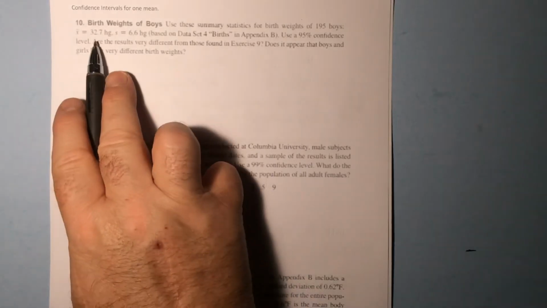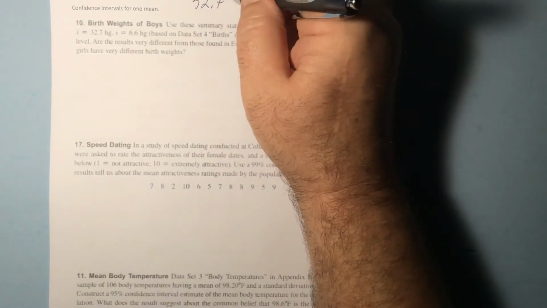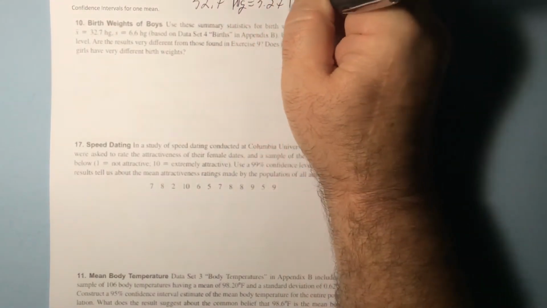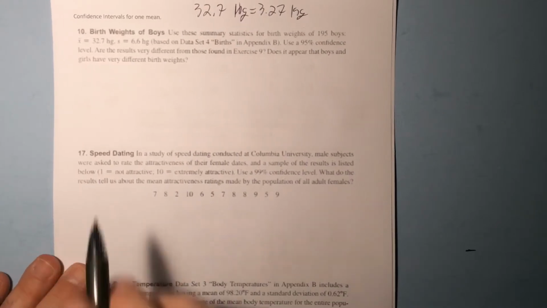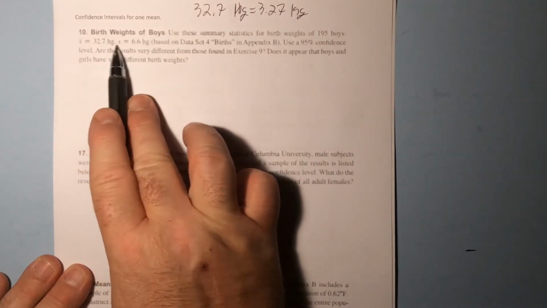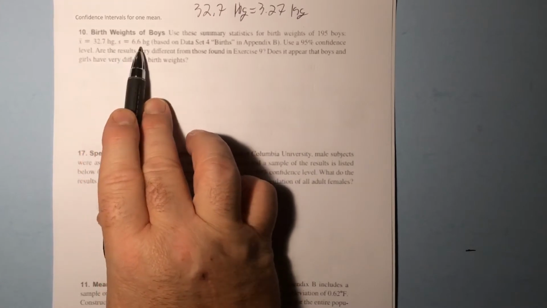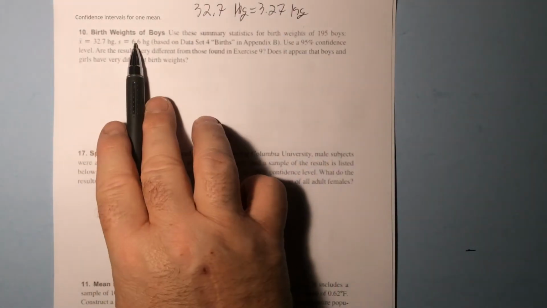Okay, so 32.7 hectograms is equal to 3.27 kilograms. All right, so I just want to explain that to people. Remember that a kilogram is about 2.2 pounds. So don't worry about the number so much. At least we have the same hectograms used both in the sample mean and the standard deviation, the sample standard deviation.